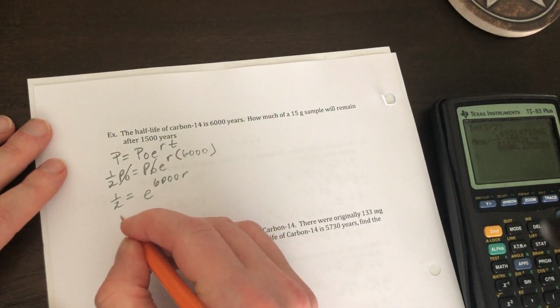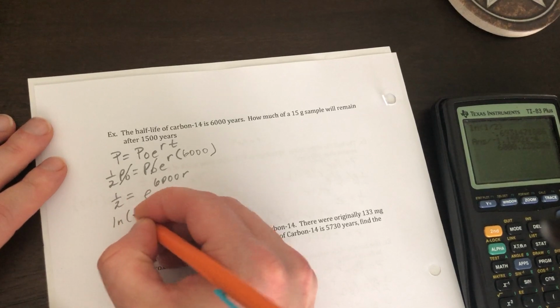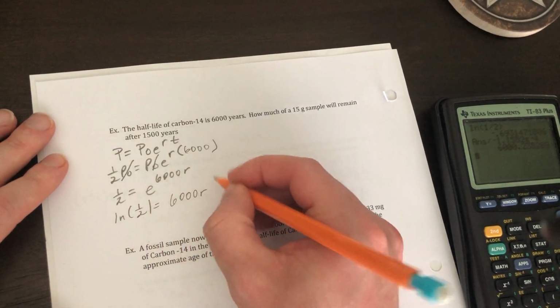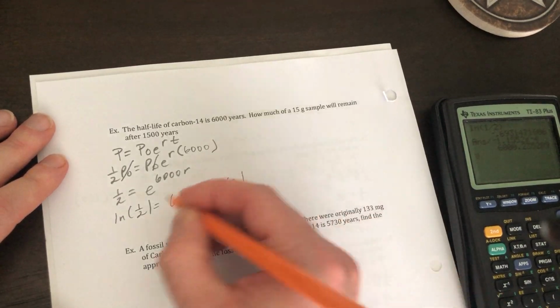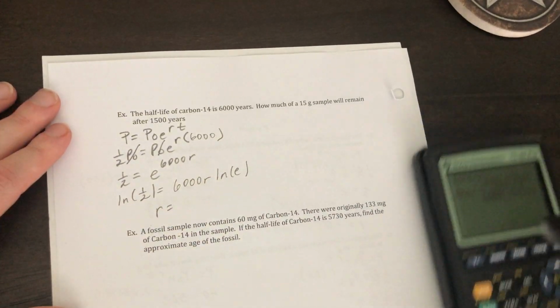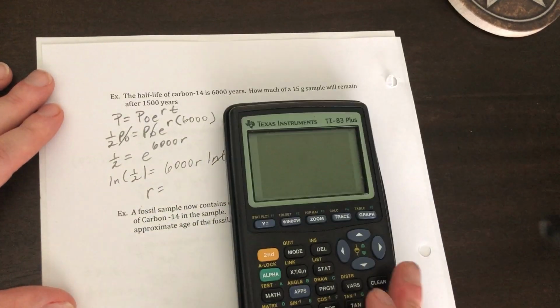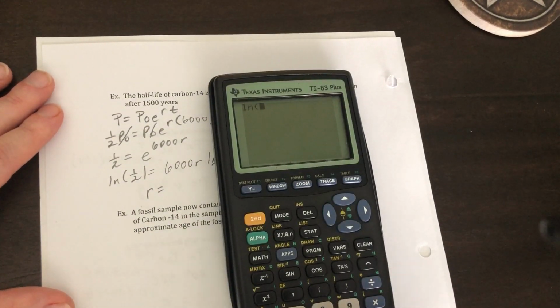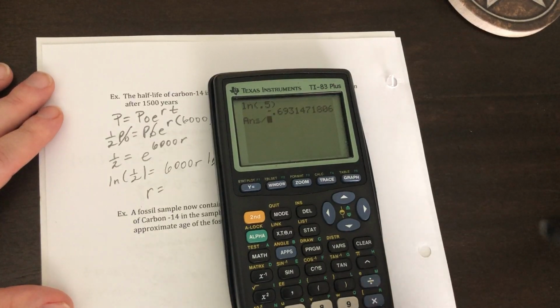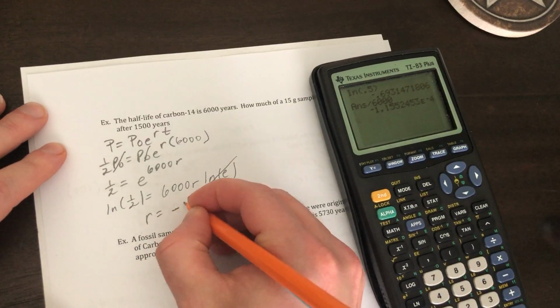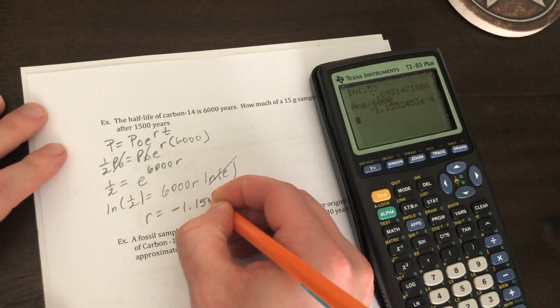Okay, so we're going to natural log both sides. And so we get R is equal to, natural log of e goes to 1, so natural log of 0.5 divided by 6,000. And it's the same number we just did before, and it should be.